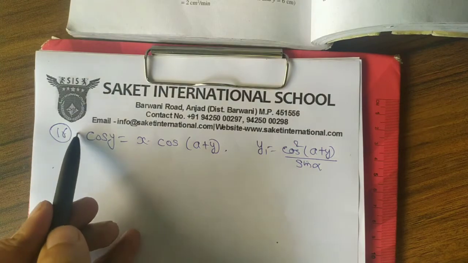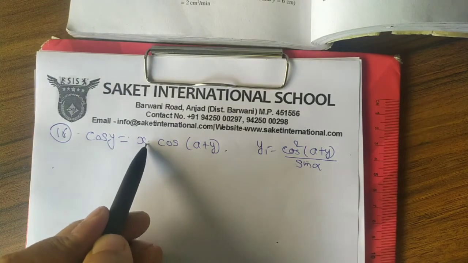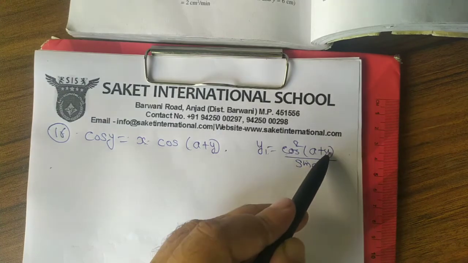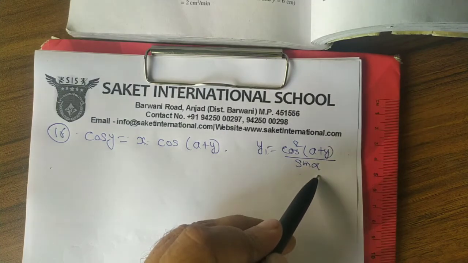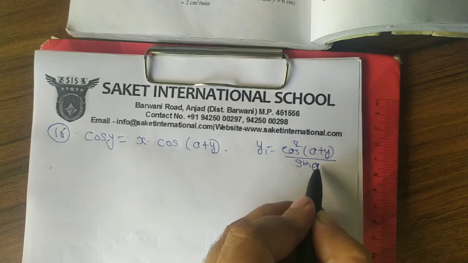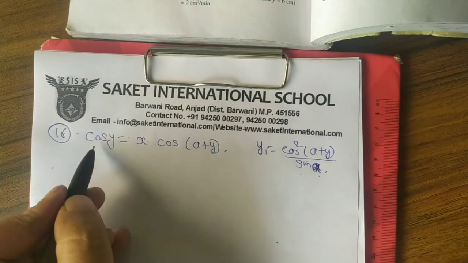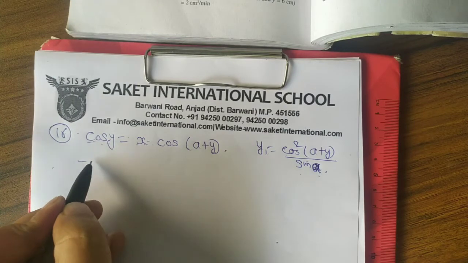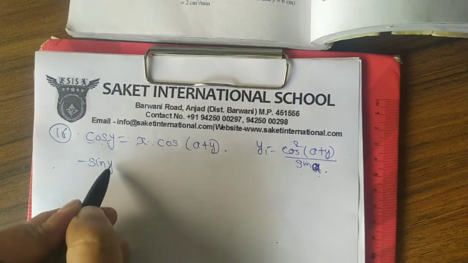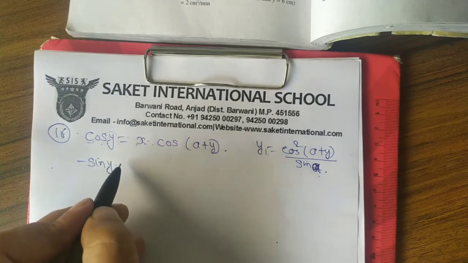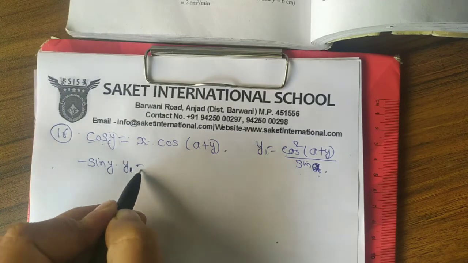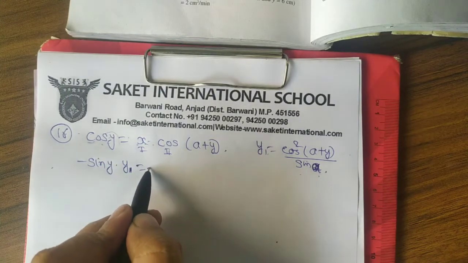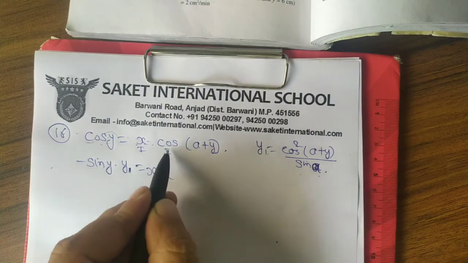So let us see question number 16. cos y equal to x cos of (a plus y), and we have to prove that y1 is equal to cos square (a plus y) upon sin a. So first of all we will differentiate both the sides. The differentiation of cos y is minus sin y y1, equal to first function as it is, differentiation of second function.